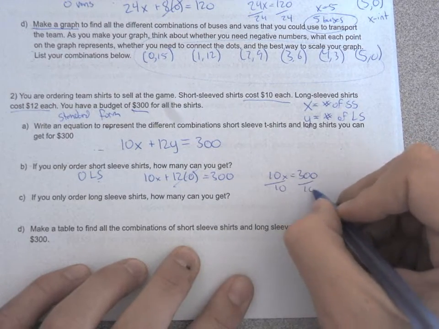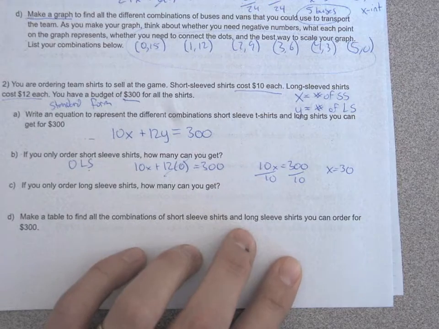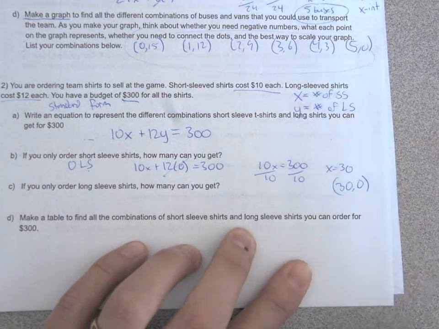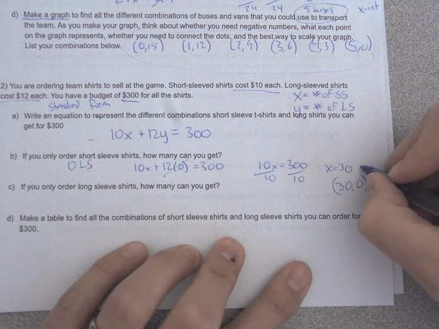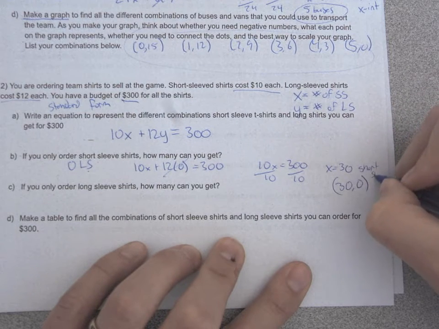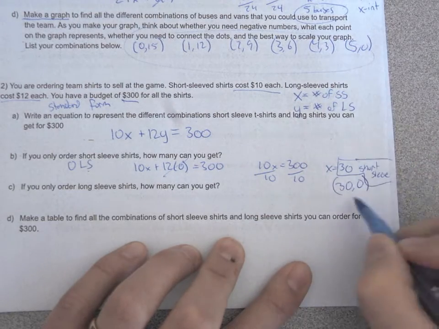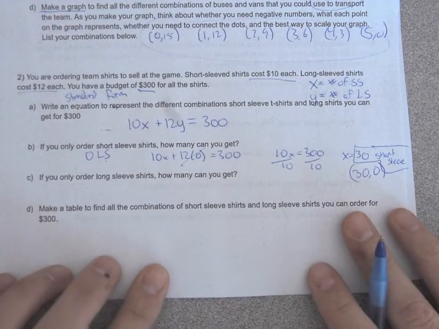If I divide both of these by 10, I get X equals 30. Or in other words, I can get 30 short sleeve shirts if I get 0 long sleeve. Okay, so we want to go 30 short sleeve. Okay, but remember we can represent this as a coordinate, which we're going to probably do later.